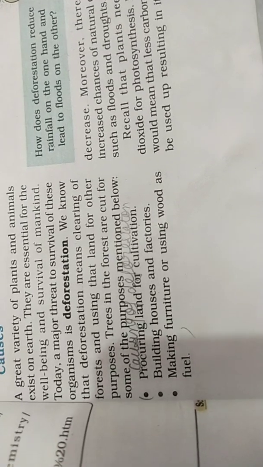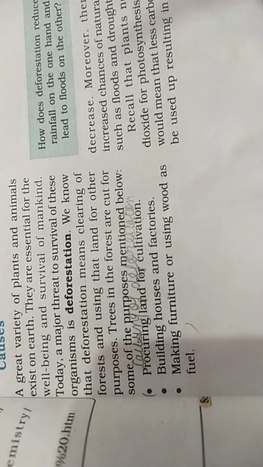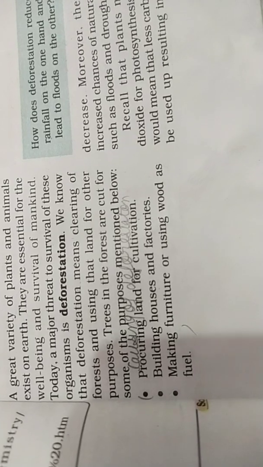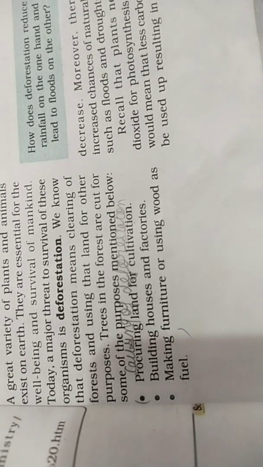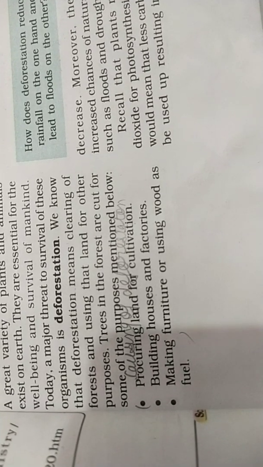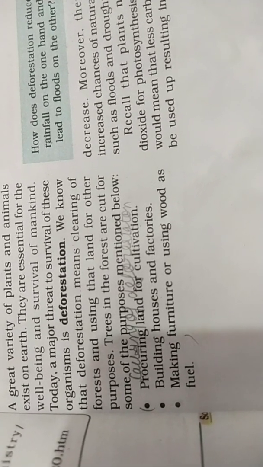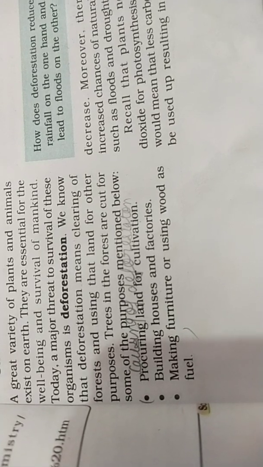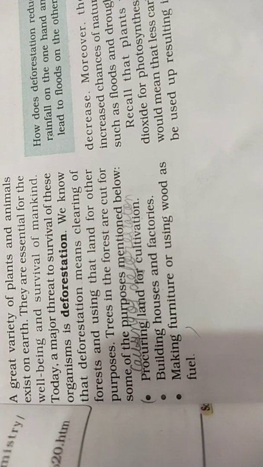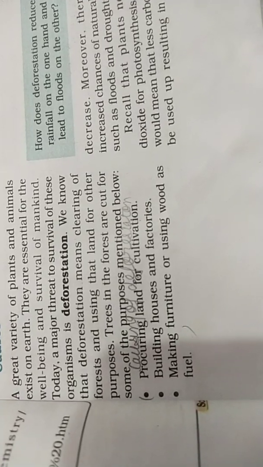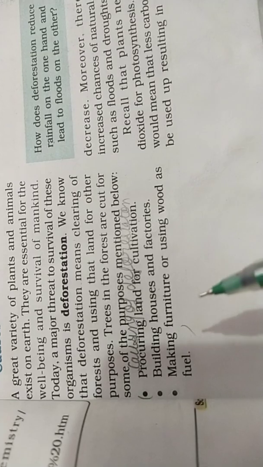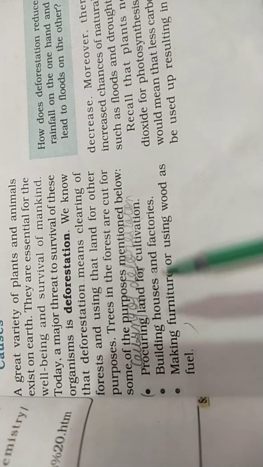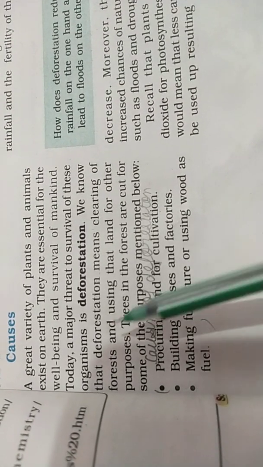Next is building houses and factories. We have to develop more, we have to improve our lifestyle, and that is why we are establishing so many factories. And because of overpopulation we require more land, more areas for our residences. So we require more land for residential areas, and that is why deforestation is taking place.